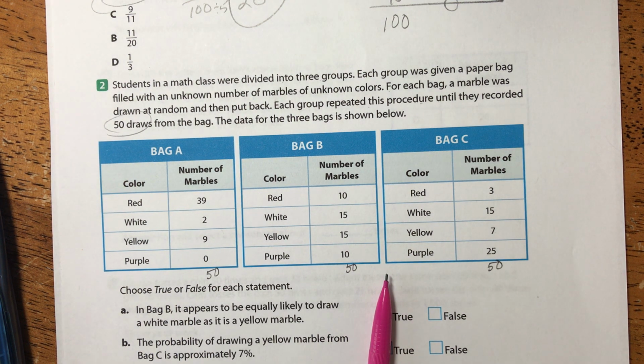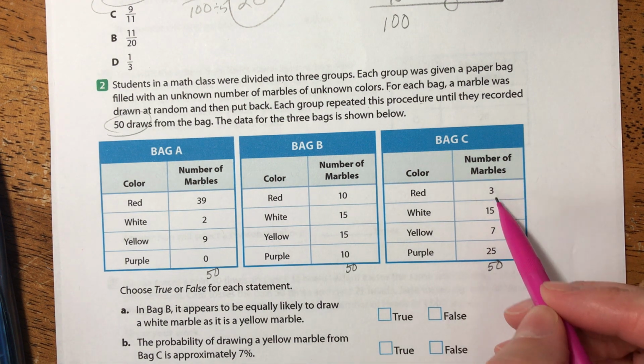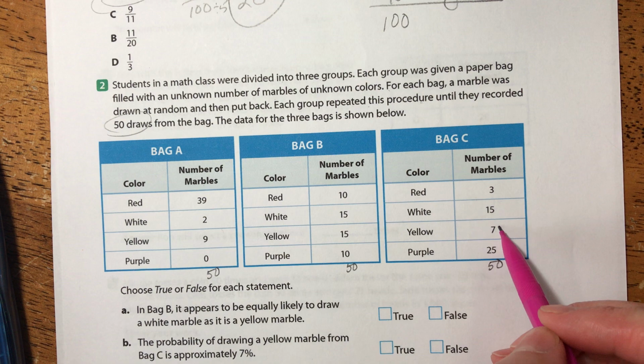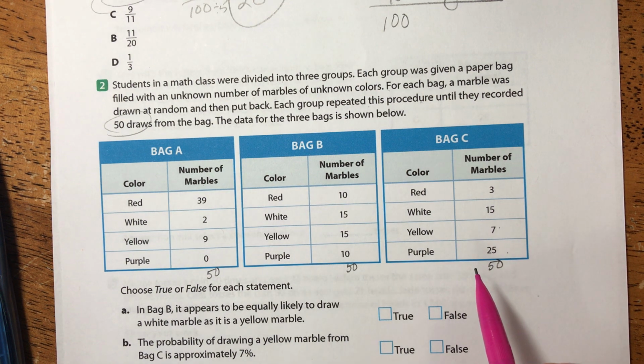So bag A, 39 red, 2 white, 9 yellow, no purple. Bag B was 10 red, 15 white, 15 yellow, 10 purple. And bag C, 3 red, 15 white, 7 yellow, 25 purple.